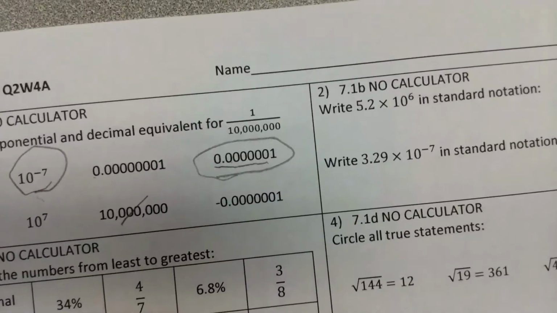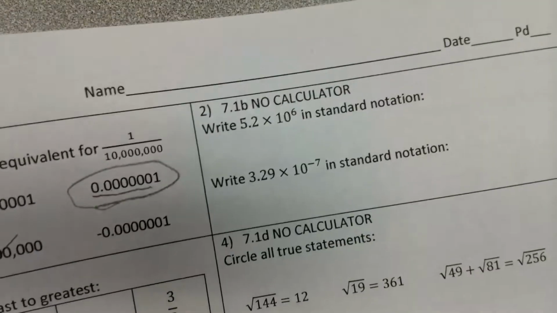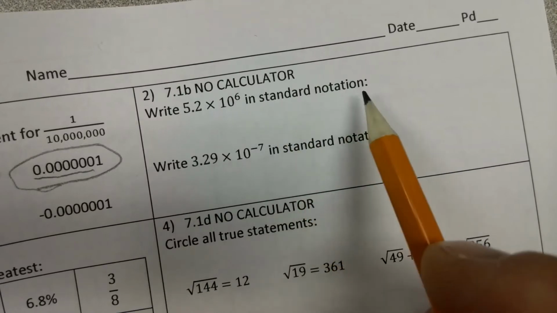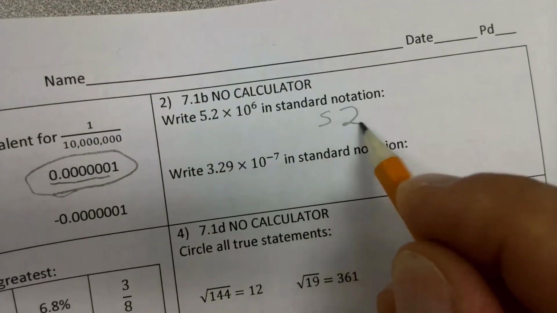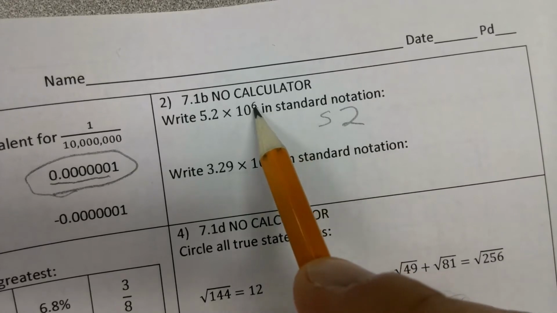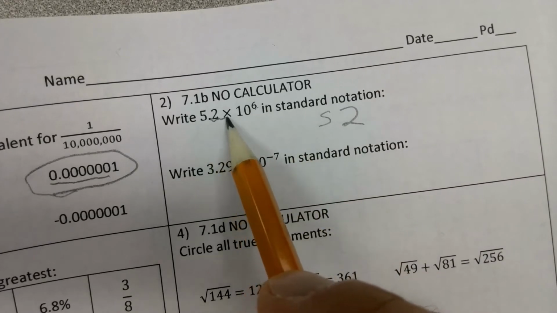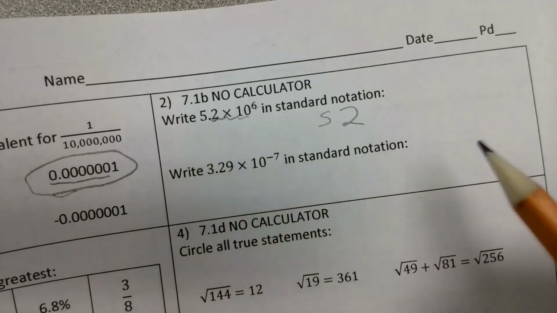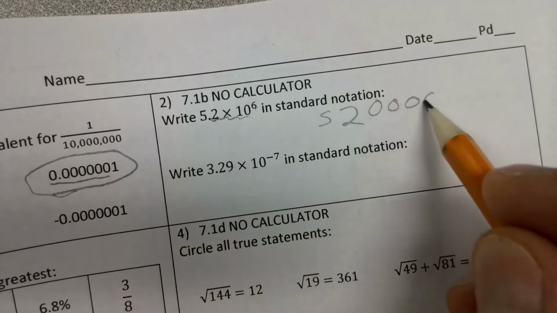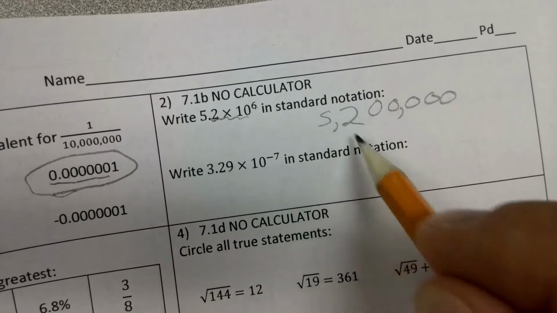Okay. The next one we are doing is standard notation. So we're working this out basically. I'm going to write down my 5, 2. This means the decimal is going to slide right 6 places. So one of those places is taken by the 2. So I'm only going to need 5 zeros. So then I'm going to put that in.